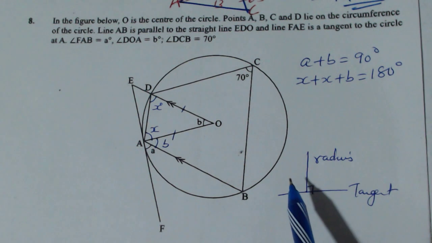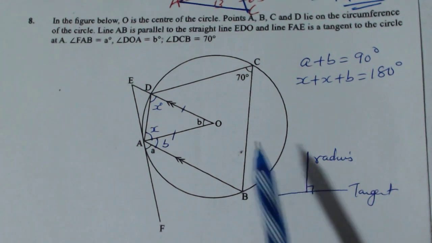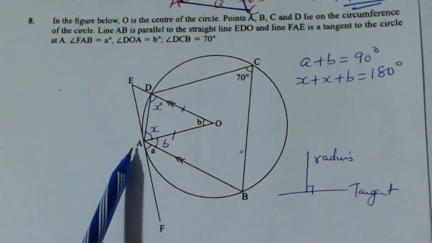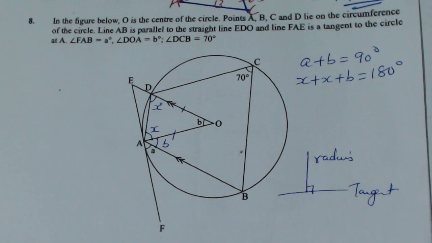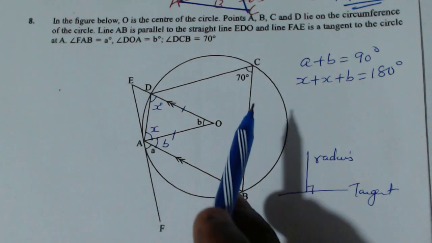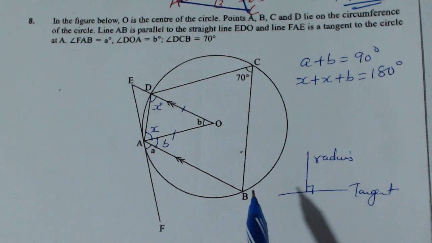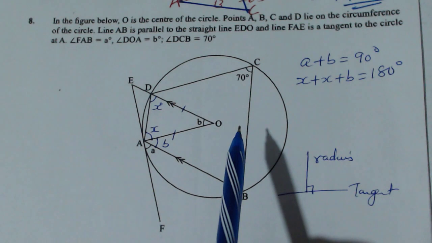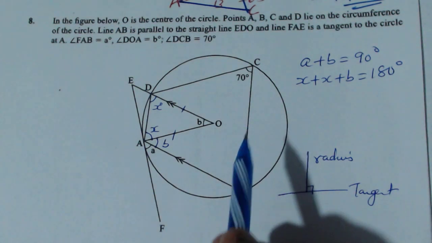Then there is still another property that you can use. Look at this cyclic quadrilateral ABCD. That one is a cyclic quadrilateral. What do you know about the opposite angles in a cyclic quadrilateral? Opposite angles in a cyclic quadrilateral add up to 180 degrees.